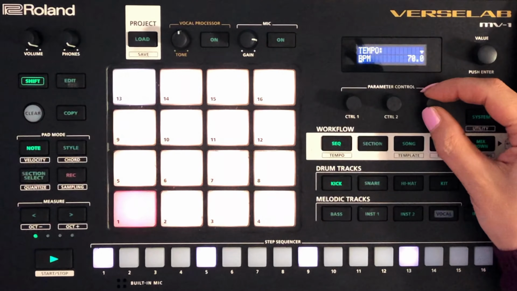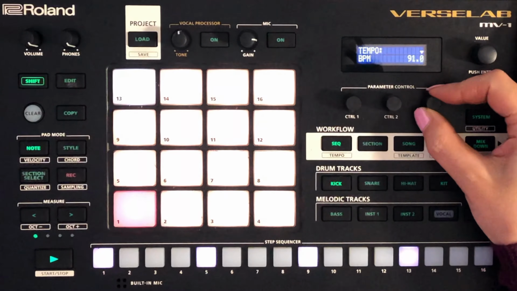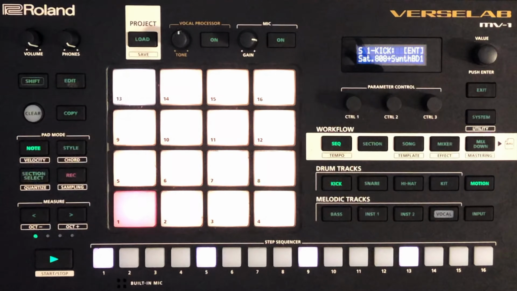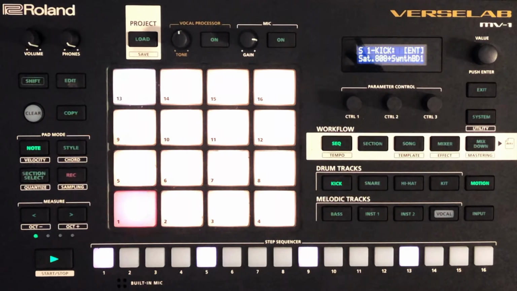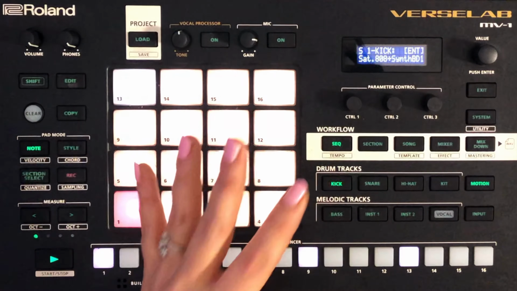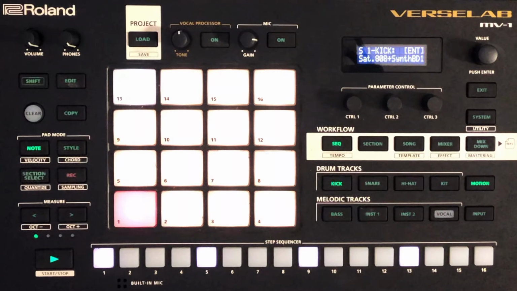I'm going to use the control, and I'm just going to set it to a kind of typical house, deep house tempo. Let's go for 121, exit back out of there. So again, four on the floor. Most dance music is set this way. So you can see we've got the workflow. We're in the sequence, which is where we start to build our clips.